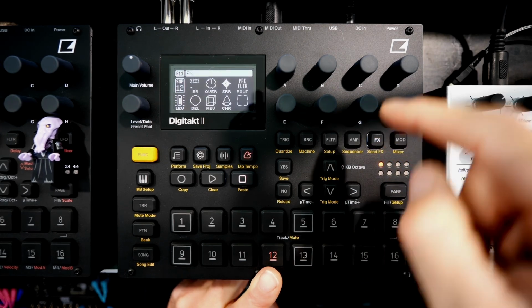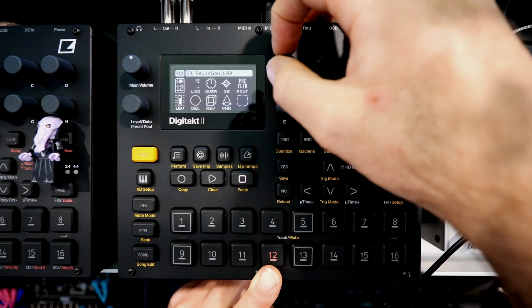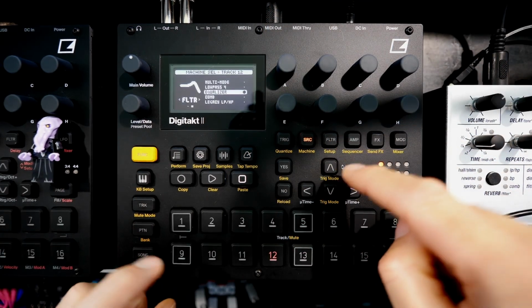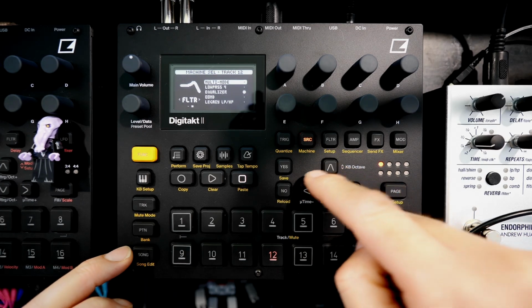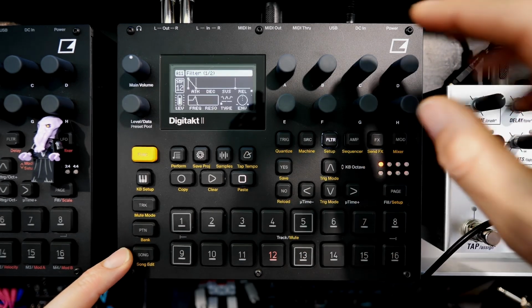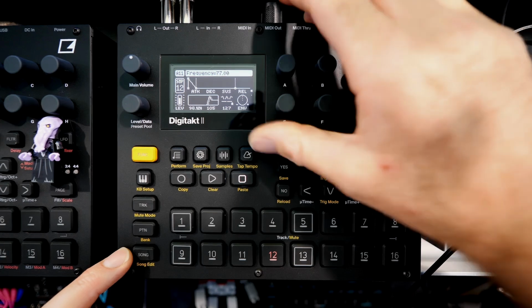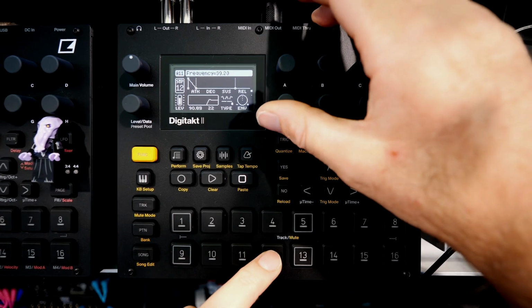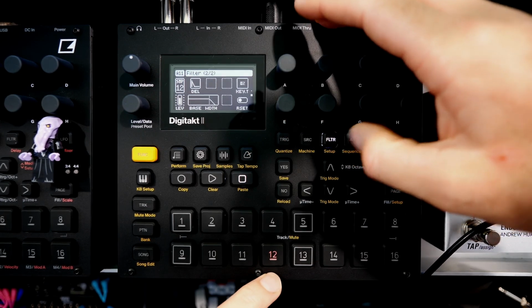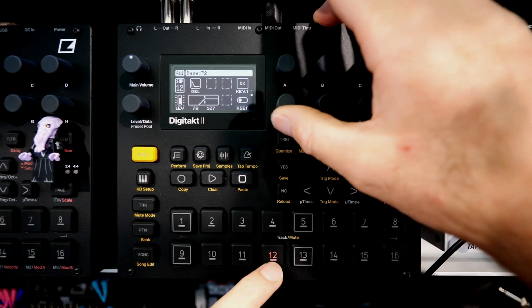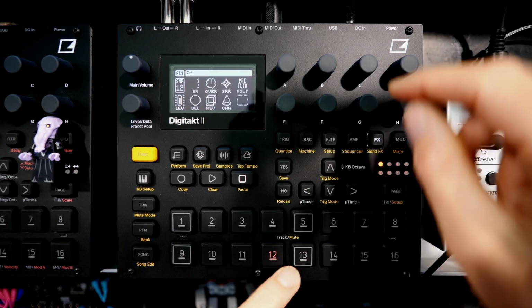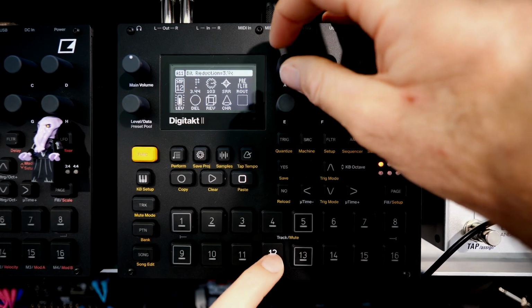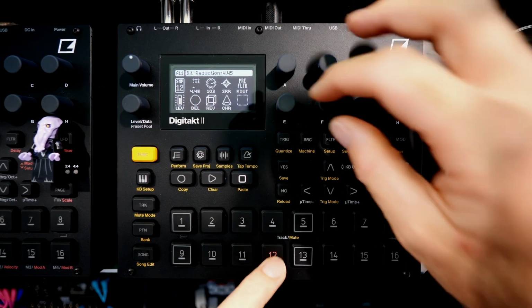Well, obvious steps are, let's sample reduce it ridiculously. Let's change this to a multi-mode, yes, and make this a high pass and get this into here. And I've got to open that up.